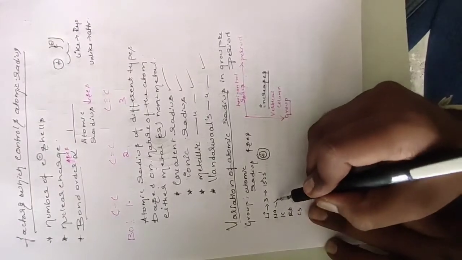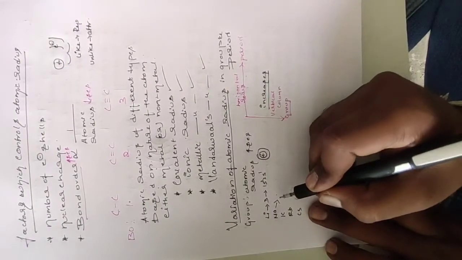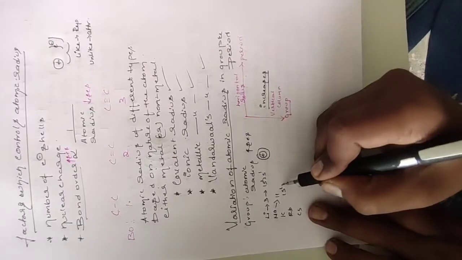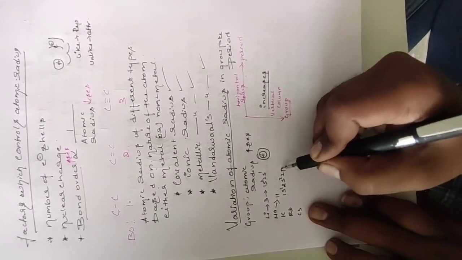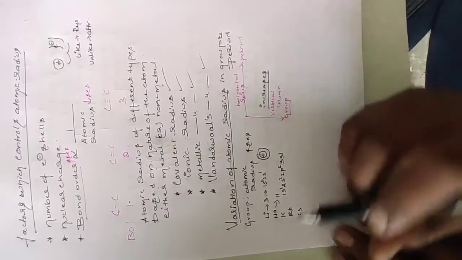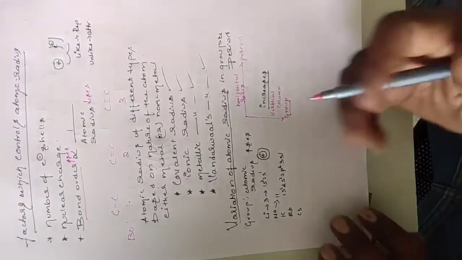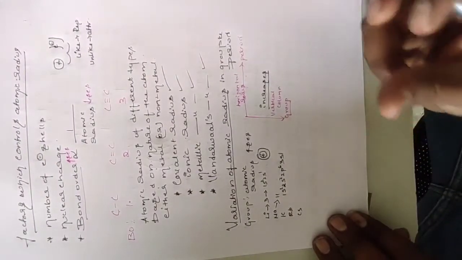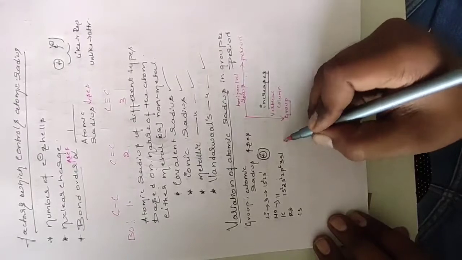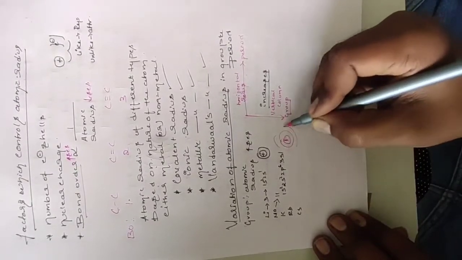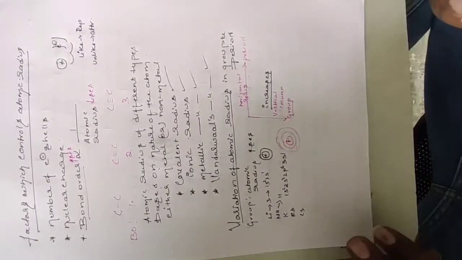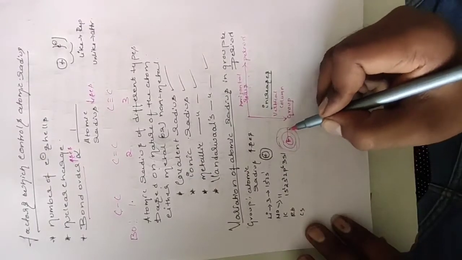For sodium, atomic number 11, 1s2 2s2 2p6 3s1. The lithium diagram has 2 shells, while sodium has 3.